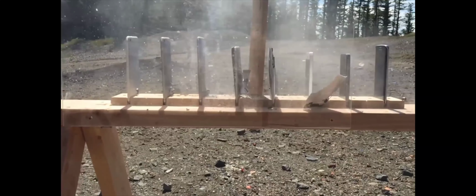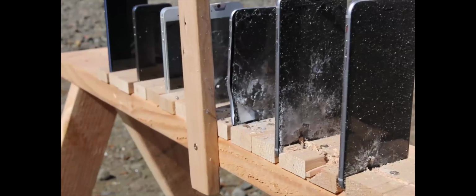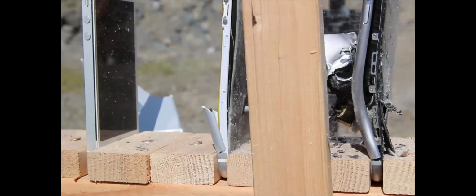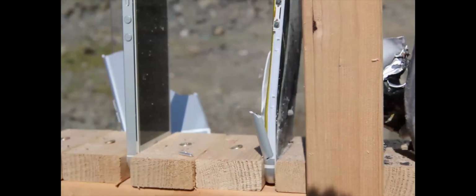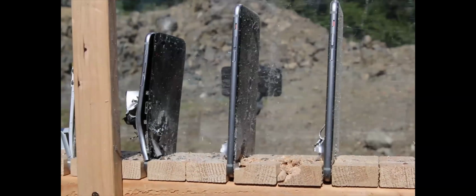The bullet clears the first 4 and lands in the screen of the 5th one, the iPhone 6 clone, where it stops. I didn't really expect the bullet to make it so far, but it absolutely shredded through them. Now, if you notice something interesting here, look at this: when the bullet entered, the hole was small. As it traveled, the hole became big.